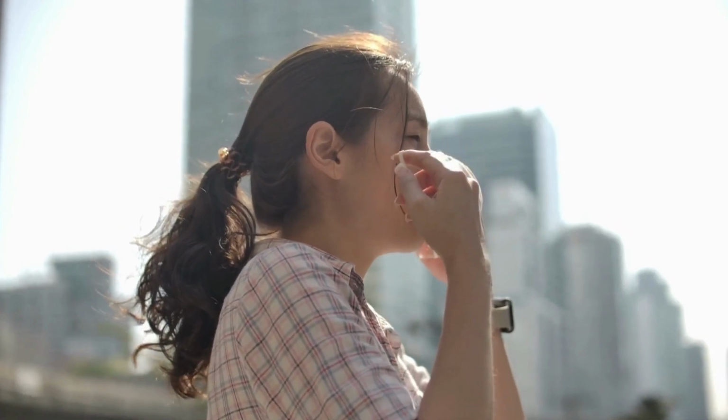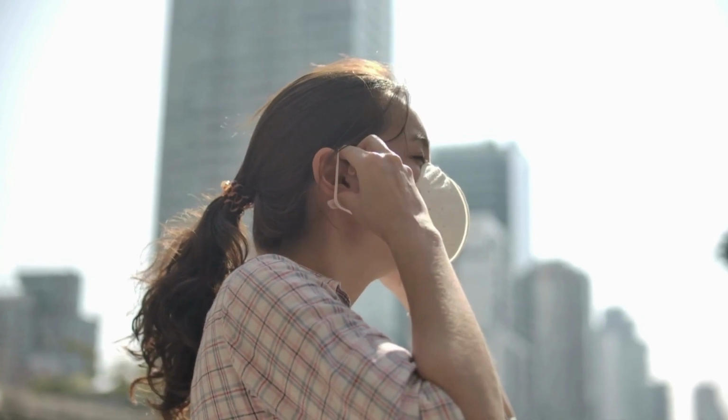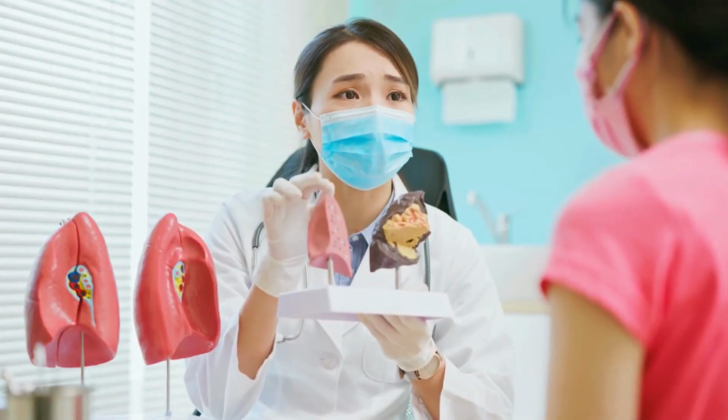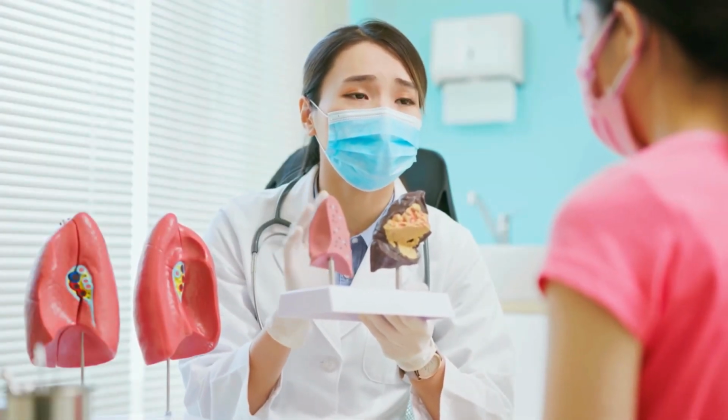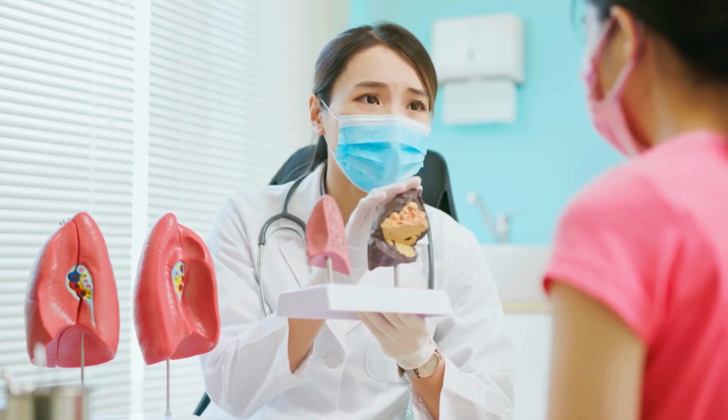Lastly, always protect your lungs. Use masks when dealing with pollutants and avoid moldy environments. Consult your doctor if you experience any persistent lung symptoms. Early detection and treatment are your best defenses against lung diseases.